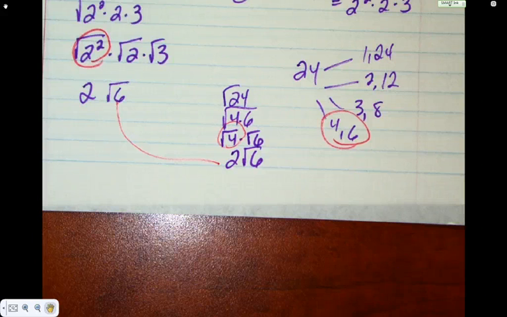Show me your thumb. How are you feeling on this? I'm getting it. Maybe not perfect, but I'm getting it. I'm not getting it. Awesome. Let's do a cube.